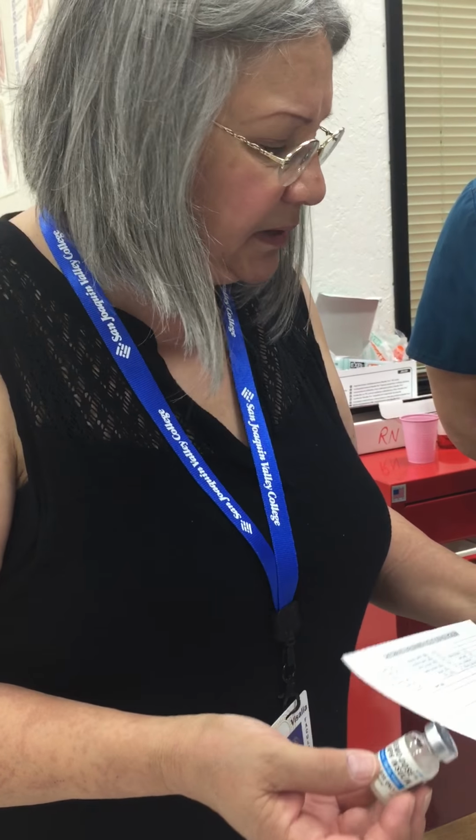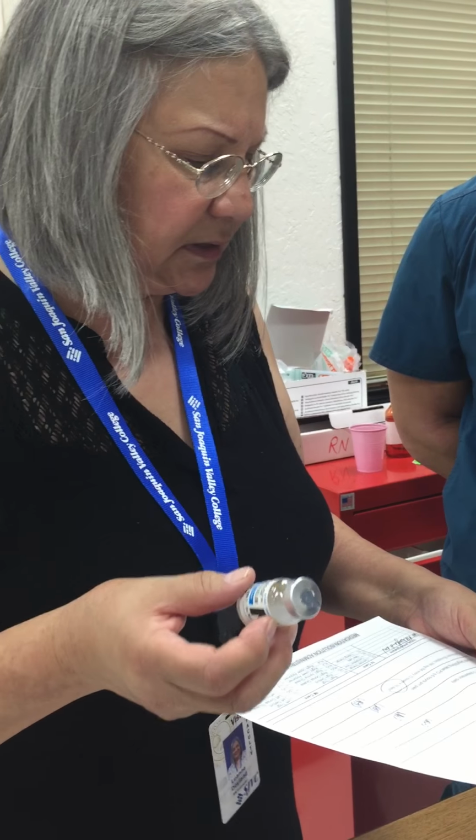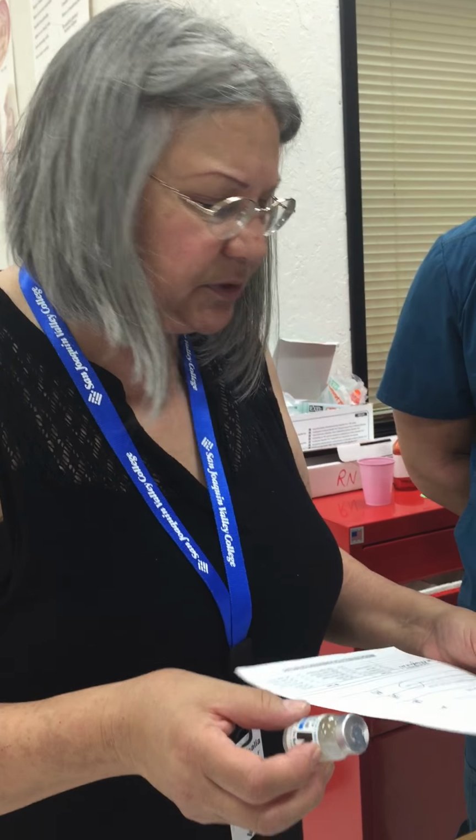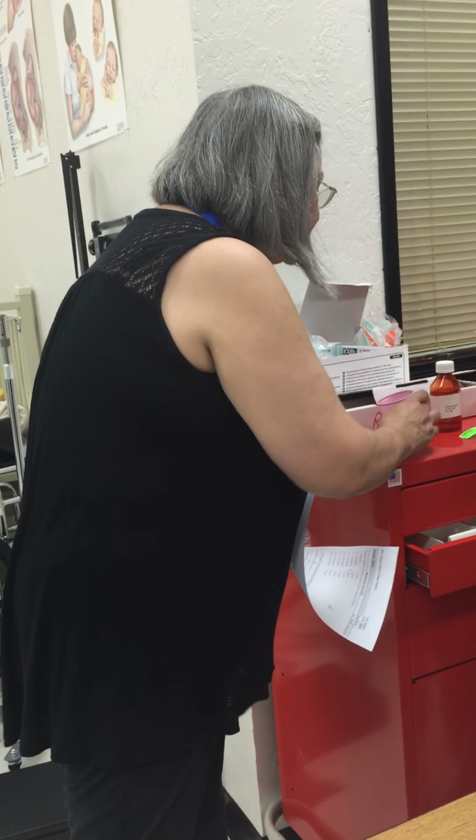So, second one, NPH. Name is Elizabeth Chin, NPH insulin. 15 units, sub-Q. The time is, and I'll document it later. Next one, Lasix. So I'm going to do Lasix.